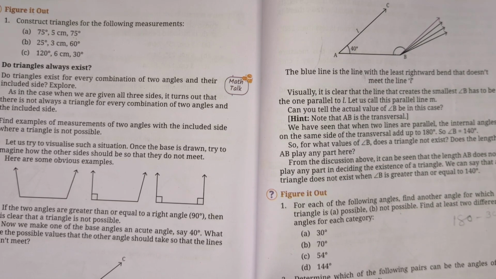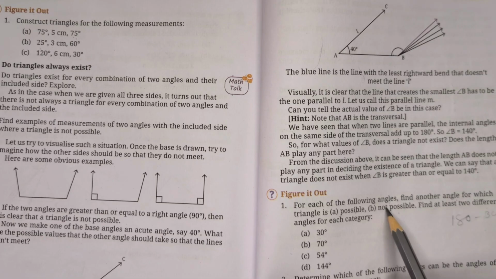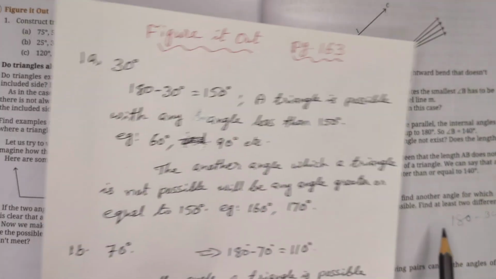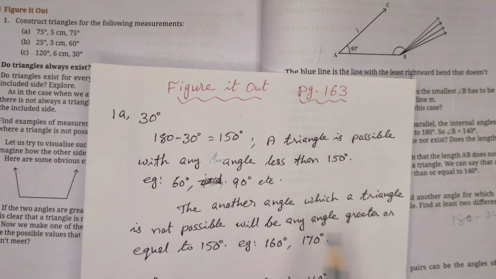So we can find any 2 numbers such that sum is 150. We can take 90 and 60, then 110 and 40, anyway, so that is possible. Or any other measurements where the other angle sum is more than 150, then triangle is not possible. So we can write this way.